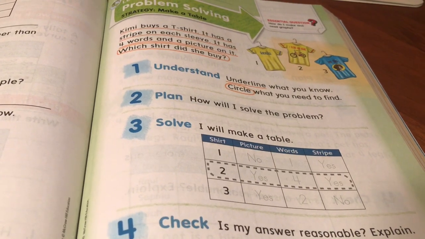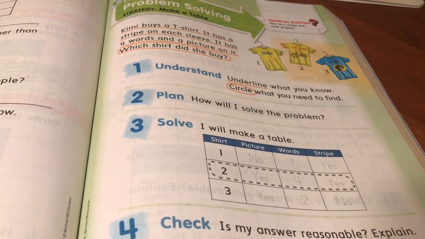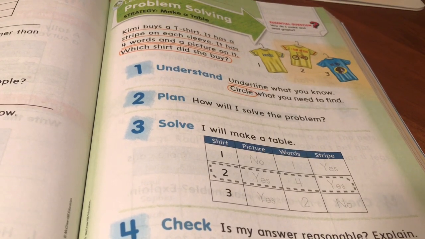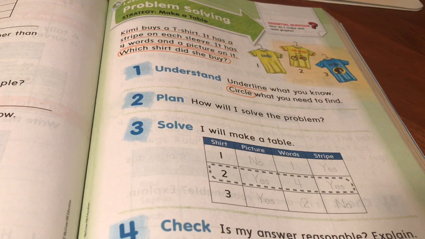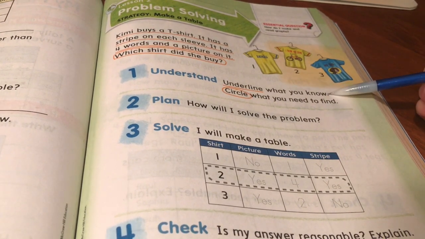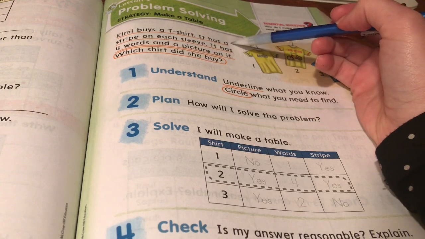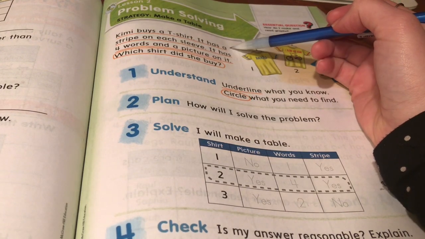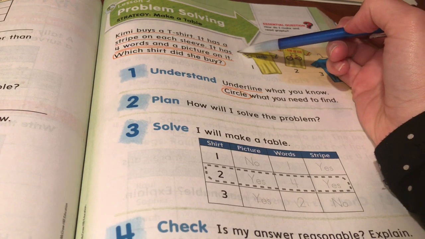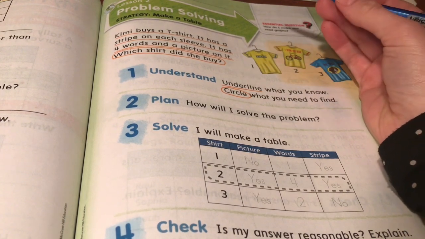So the question today says, Kimmy buys a t-shirt. It has a stripe on each sleeve. It has 4 words on it and a picture on it. What shirt did she buy? So remember, a good problem-solving strategy is to underline what you already know. They've done that for us in the problem. We already know that Kimmy buys a t-shirt. We also know it has a stripe on each sleeve, and we know that it has 4 words on it and a picture on it.